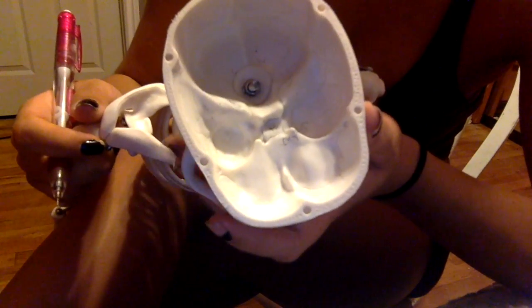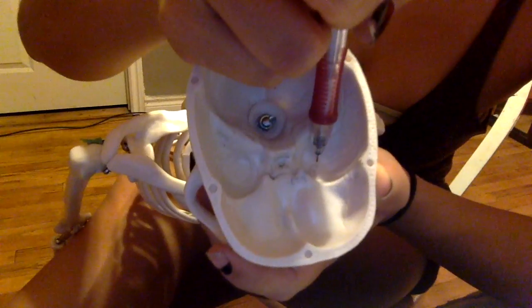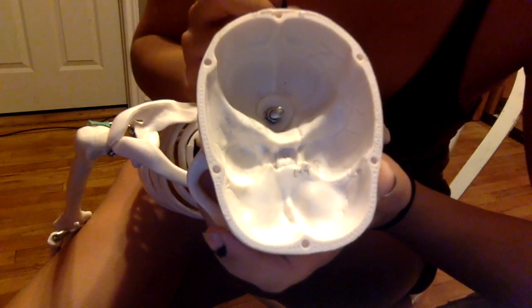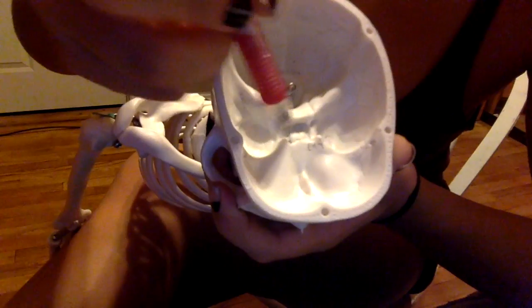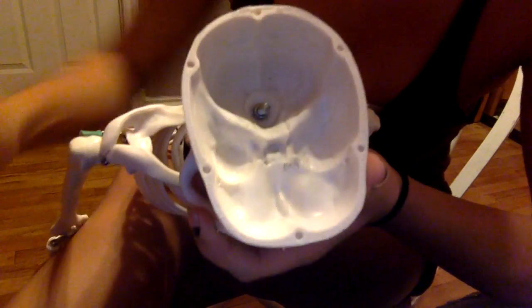Our internal view consists of our lesser wing, which is located here, our greater wing, which is located here, our optic canal, which is located here. What passes through this opening is the optic nerve and the ophthalmic artery. And our sella turcica is located here. The structure that sits in this fossa is the pituitary gland.